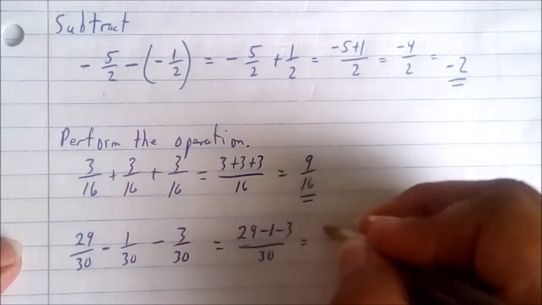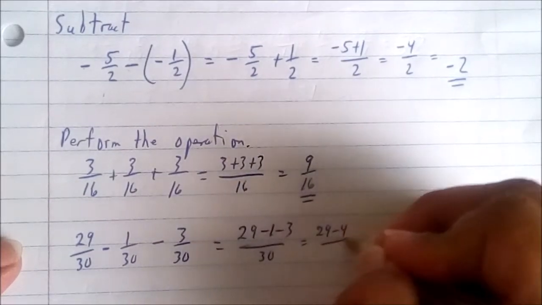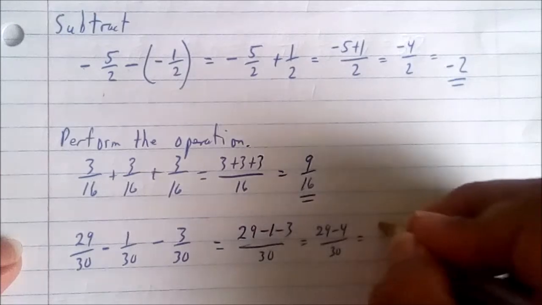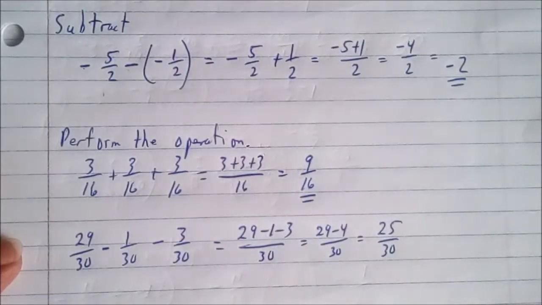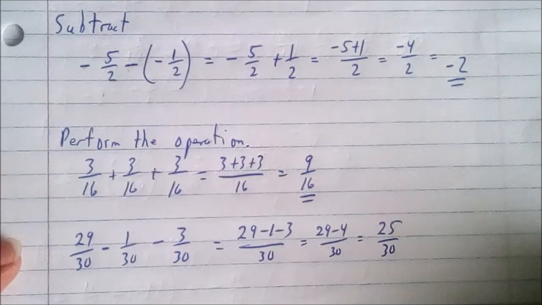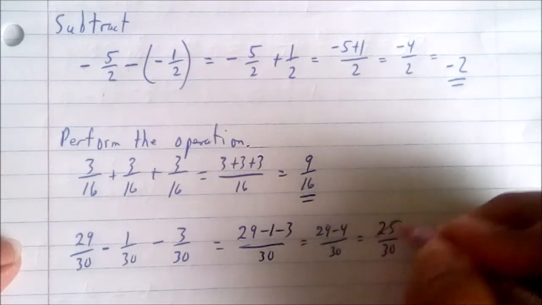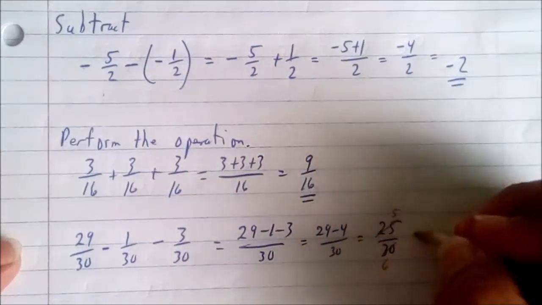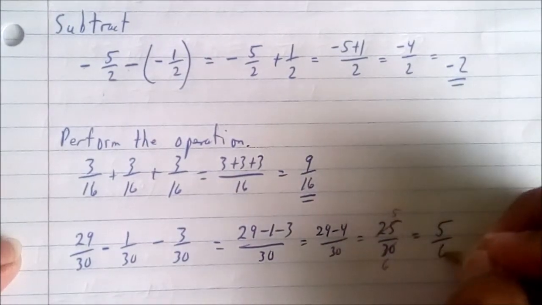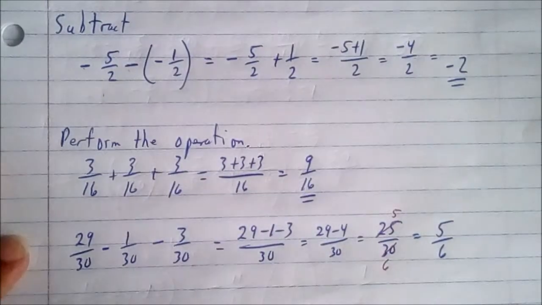This gives us now 29 take away 4 over 30, which is then 25 over 30. Your answer does not remain in that form because you can still reduce. Therefore you say 5 into 25, 5 into 30, 6, which then gives us a value of 5 over 6. So that's how you work those problems there.